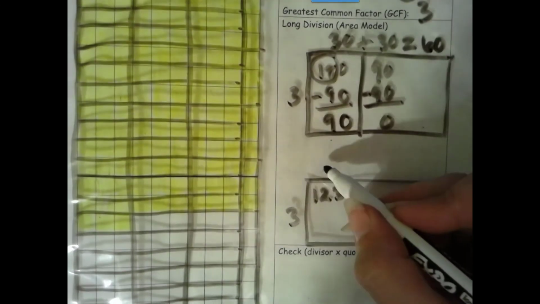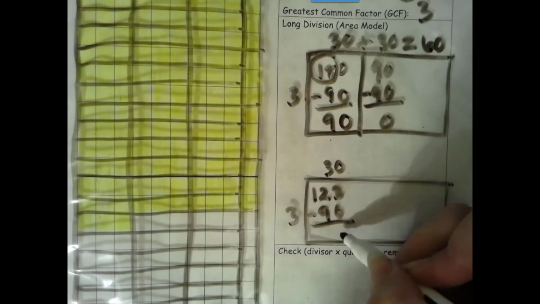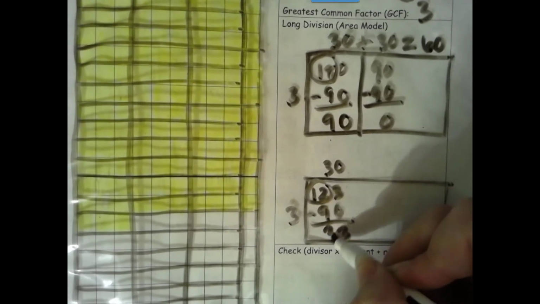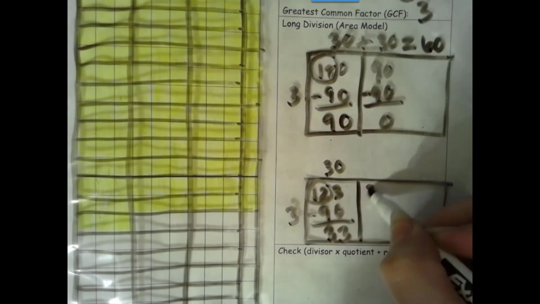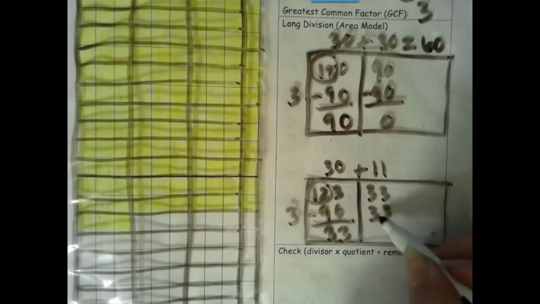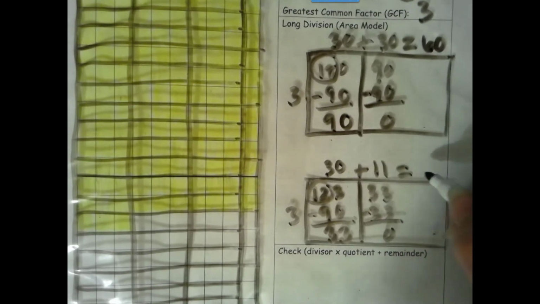Okay, here, let's try that. 3 times 30 is 90. More on top, no need to stop. And then 12 take away 9 is 3. Bring that up here. 11 times 3 is 33. Number's the same, 0's the game. 30 plus 11 is 41.